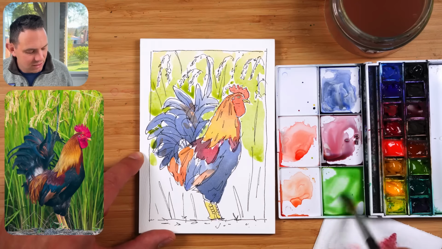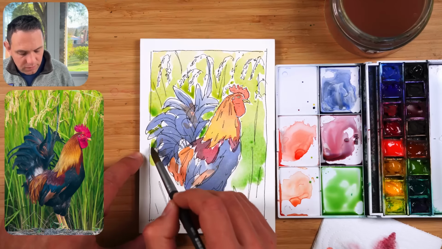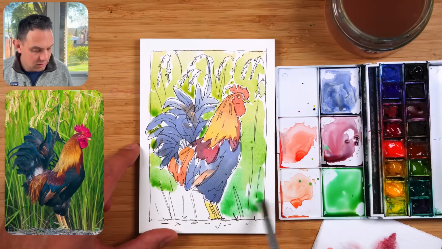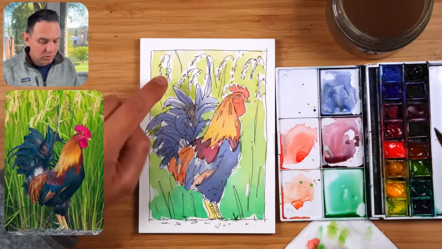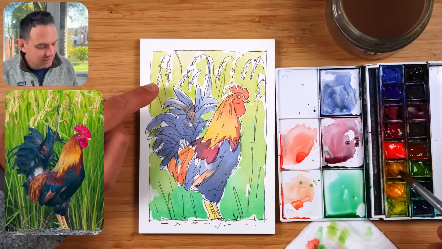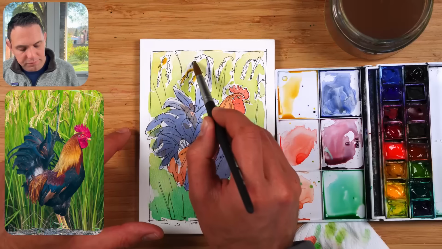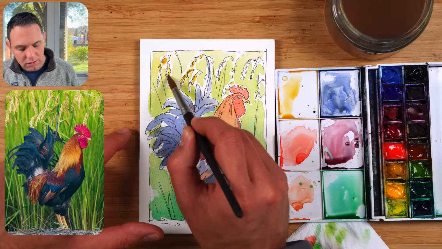Viridian green, look at that, changes the greens. A little bit more vibrant. Down to the bottom here. And now up at those seed pods up here, we've got to use our yellow ochre again. So I might go up into this. Now I'm going to let that dry.